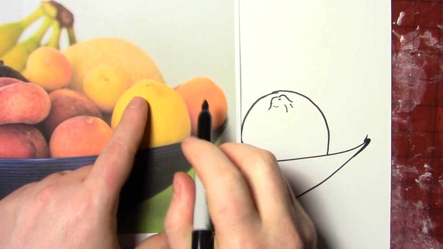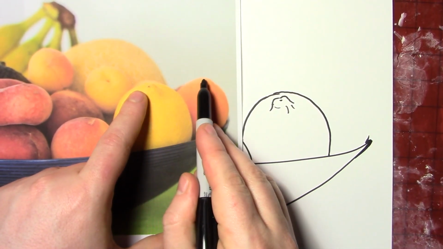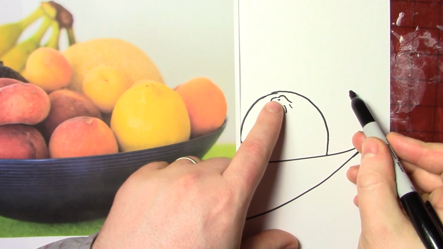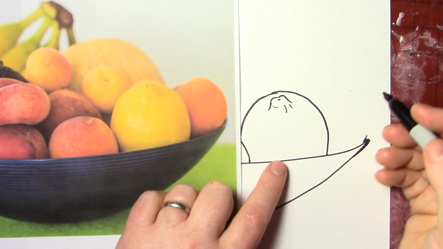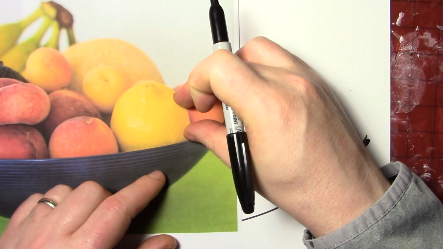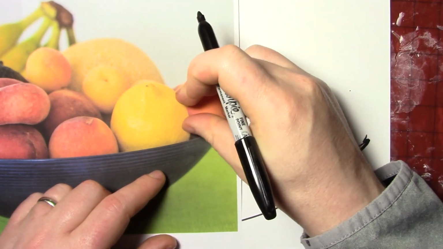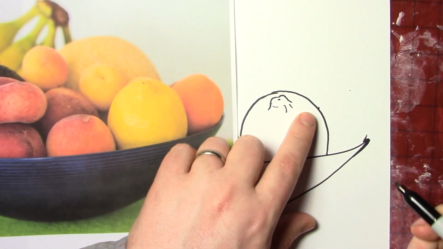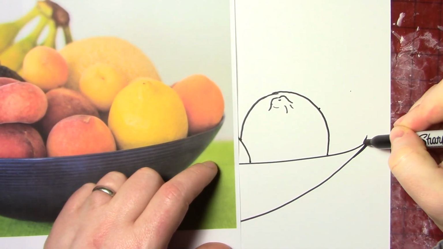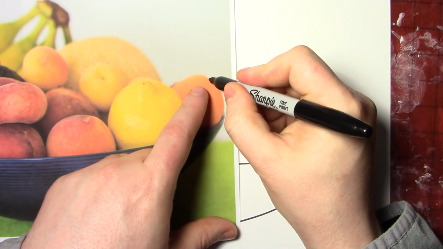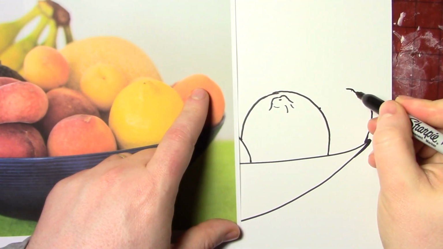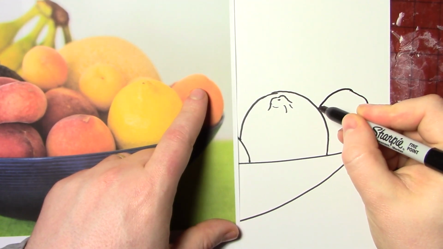Now, notice that the top of the lemon and the top of the orange are pretty much the same height. How high up on the lemon does the orange overlap behind the lemon? That high. Mark it there. All right. Now there's this slight dip to the shape. It's not a completely smooth curve, so make that slight dip into the curve there.